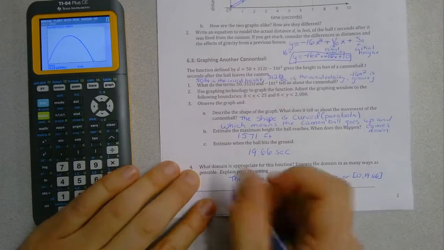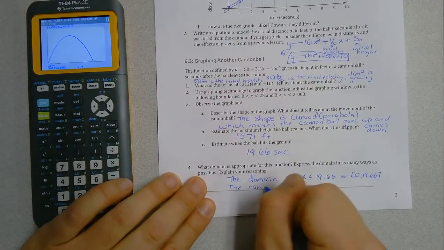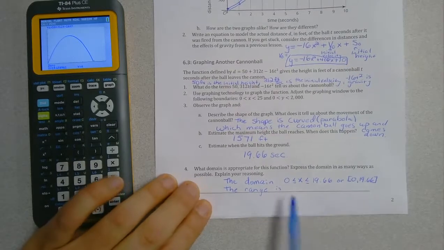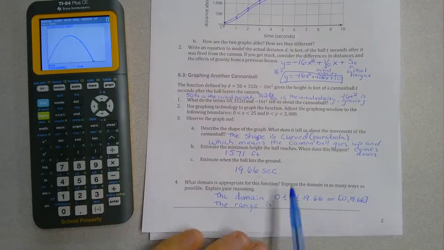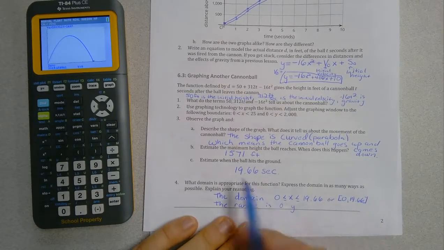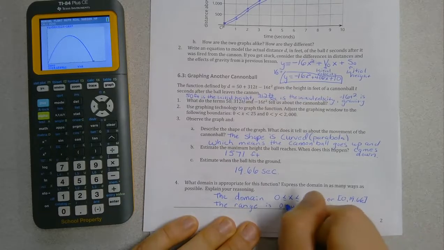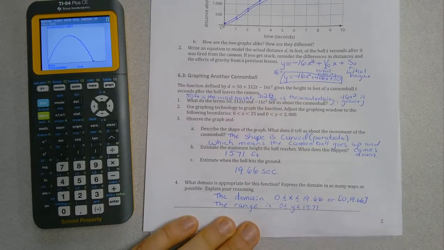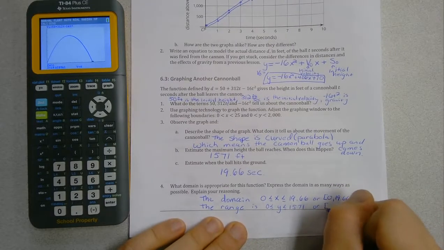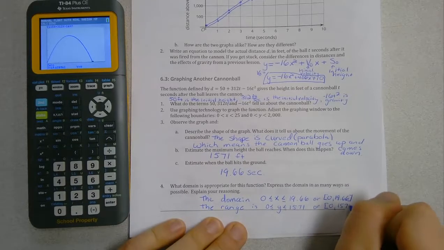And then just a further question to express our range. So the range is, our height went from 0, and that's the y values, to 1,571. So we just put our less than or equal to's there. And then to express it this way, we would say y is between 0 and 1,571 feet.